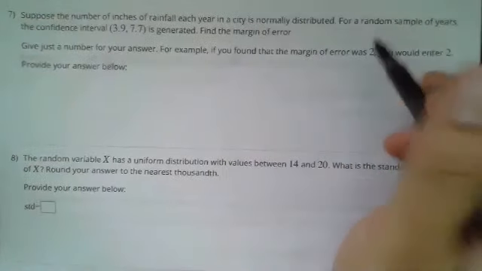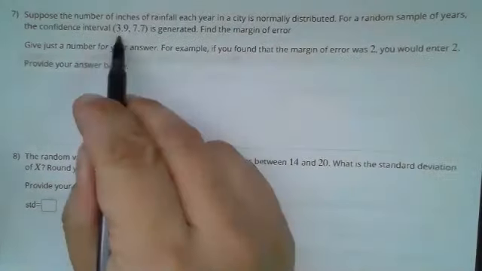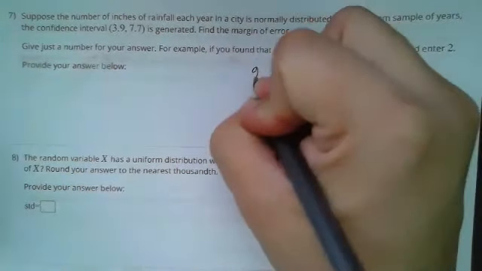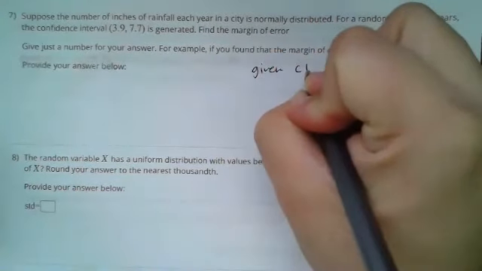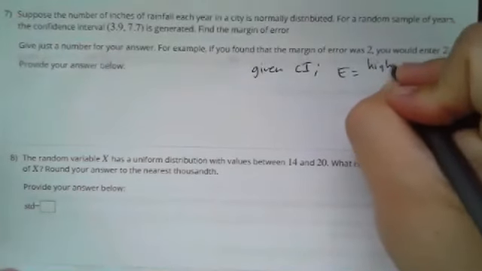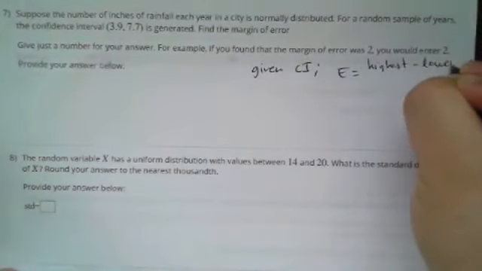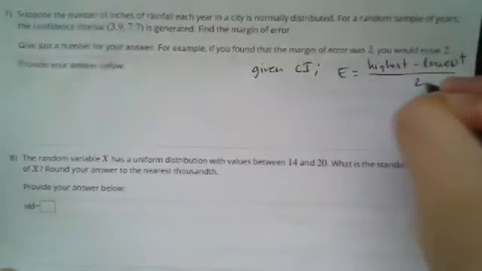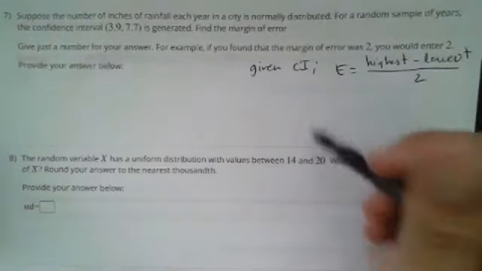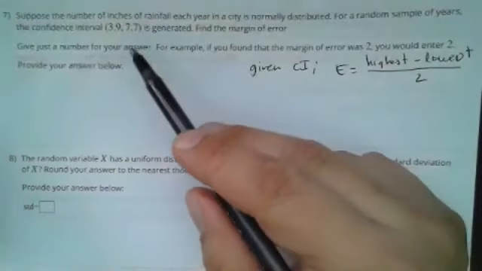I don't think. So number 7, suppose the number of inches of rainfall each year is normally distributed. For a random sample of years, the confidence interval is generated. Find the margin of error. So remember, if you're given the confidence interval, the error is equal to the highest minus the lowest, right? Divided by 2, because the error is like the distance from the center, okay? So remember, the midpoint is the actual point estimate, x bar, or whatever it is that you're talking about.